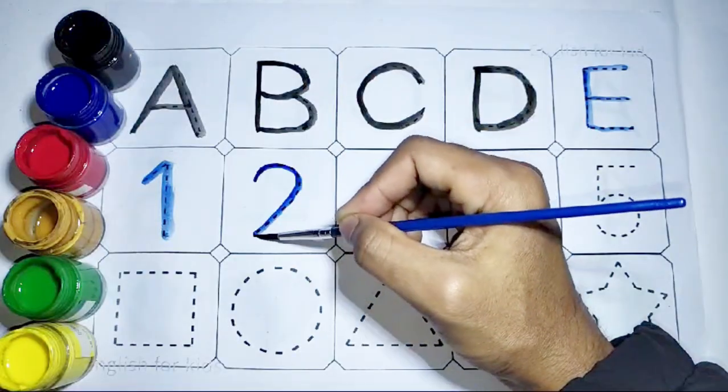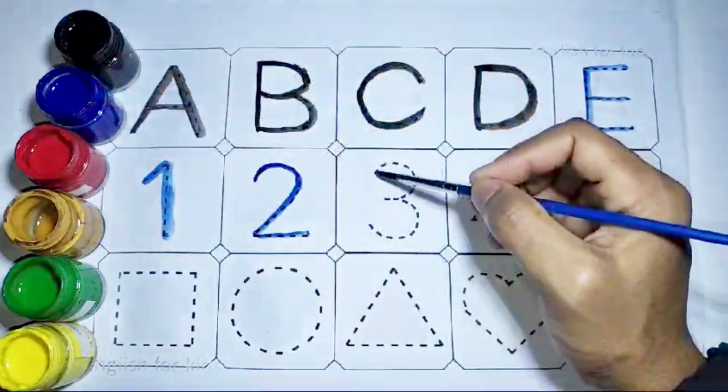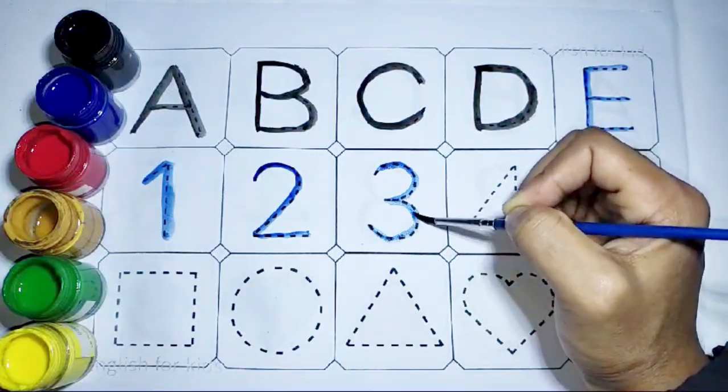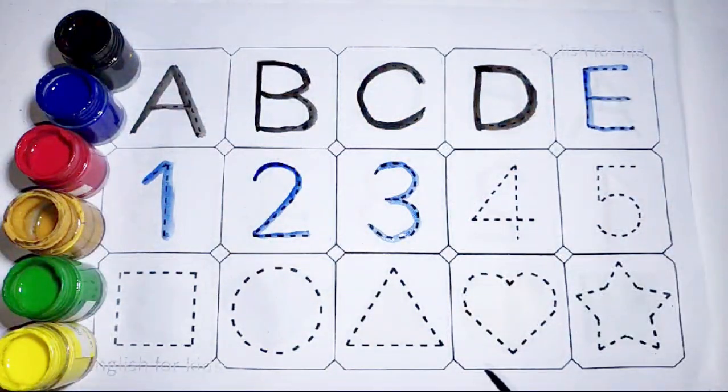Now we draw 2. 3. Now we draw the number of 3. The next one is 4.